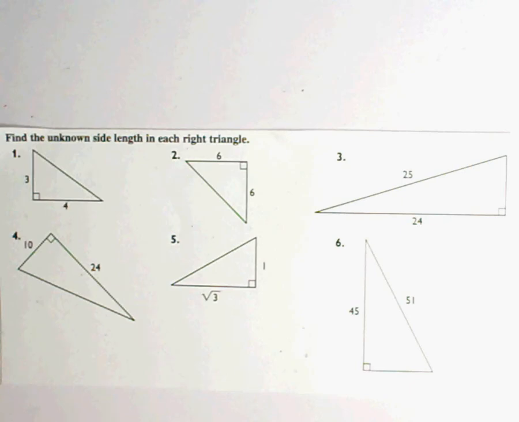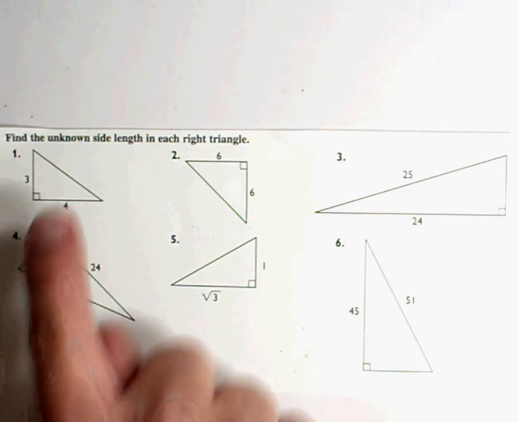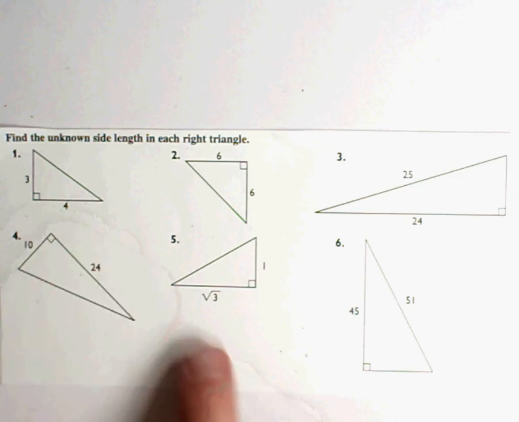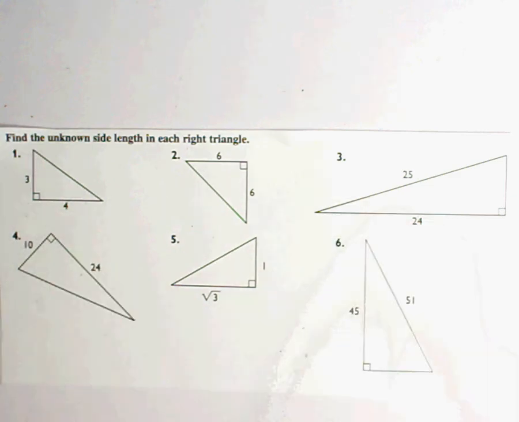Alright, now it's your turn to try. You will see on the screen that there are 6 examples of triangles. Now, they're built all different directions. Some move left to right, some are flipped around. It doesn't matter. Here's what I want you to do.